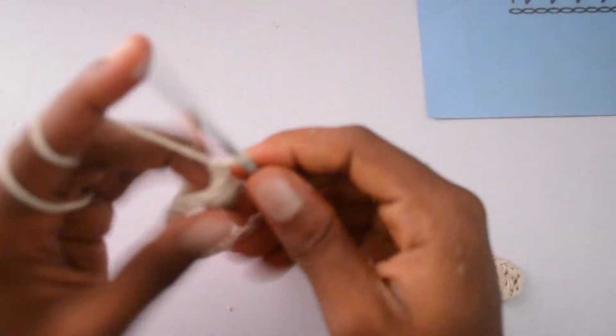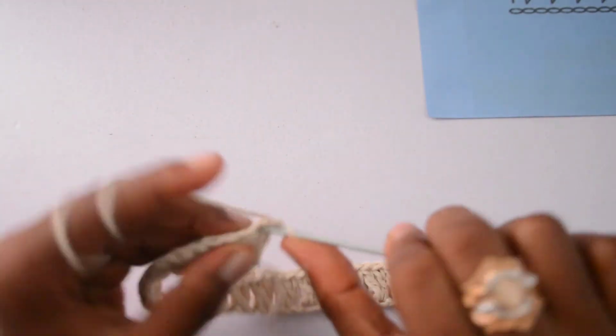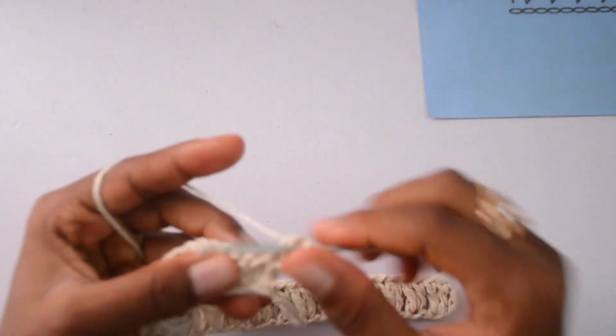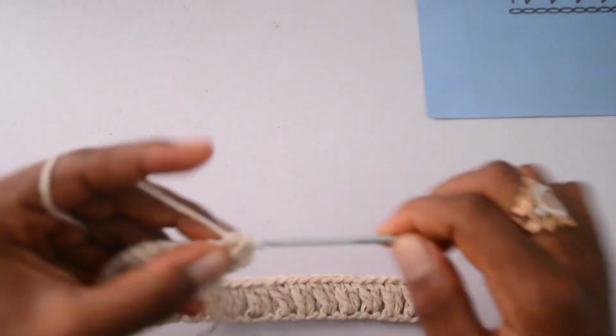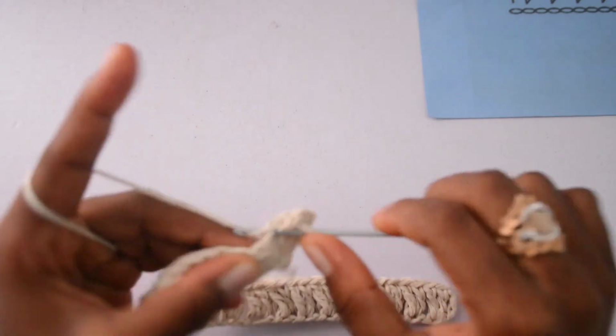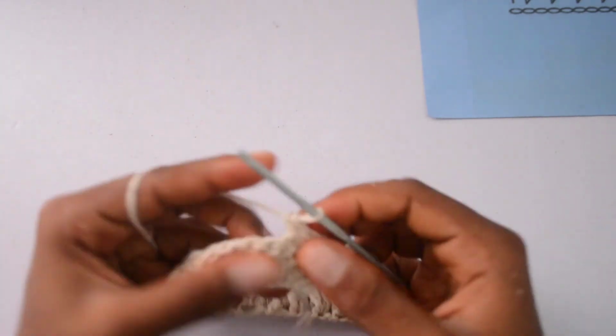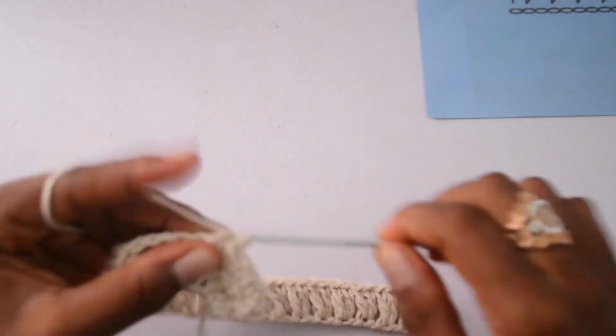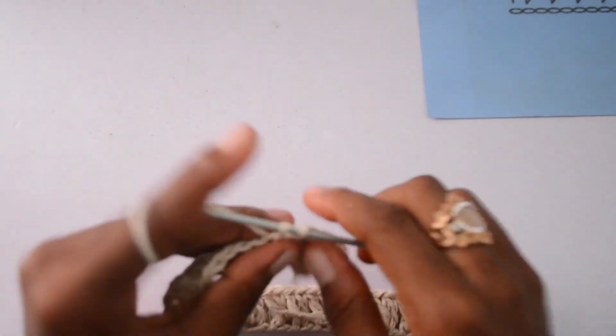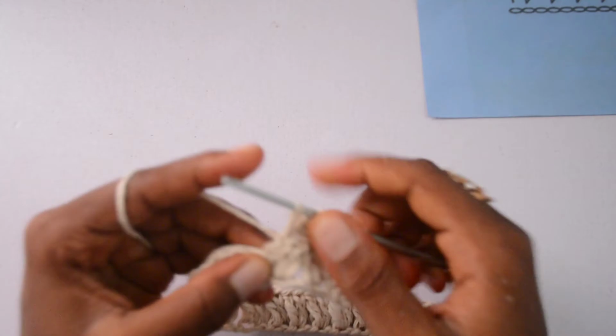Chain 1, I turn, then I start doing my single crochet in the top of each stitch from the previous row. I'm just going to continue this till I get to the end, and I'll meet you guys back up when I'm at the end of this row.